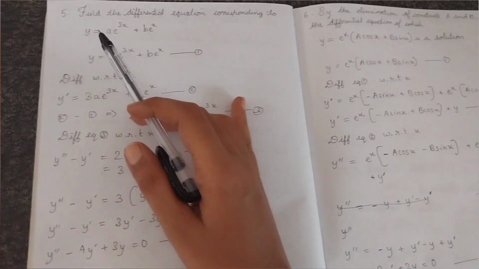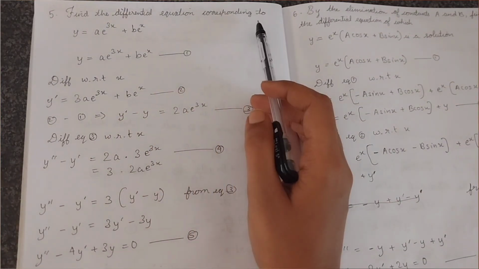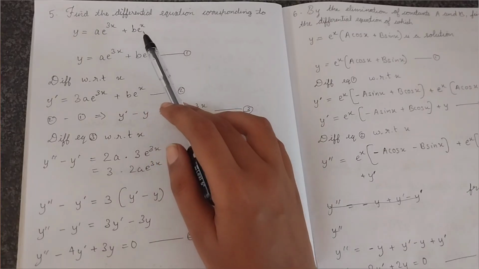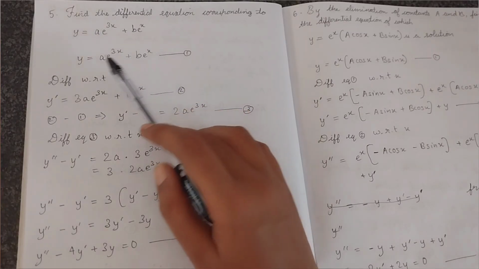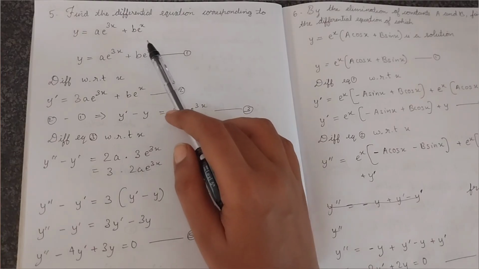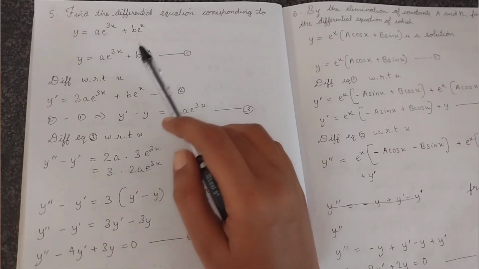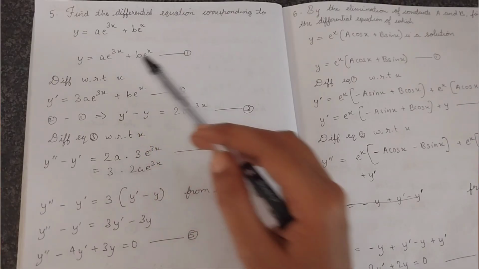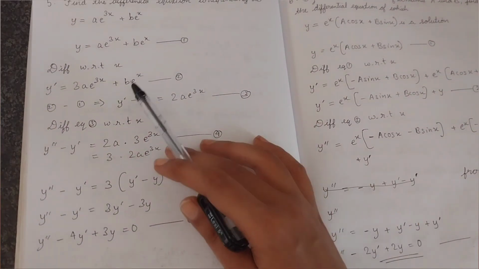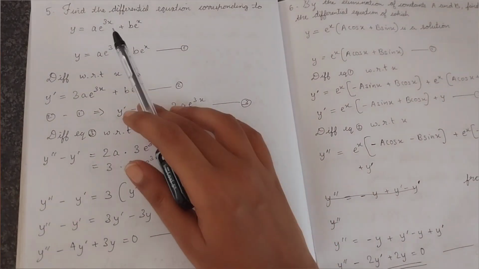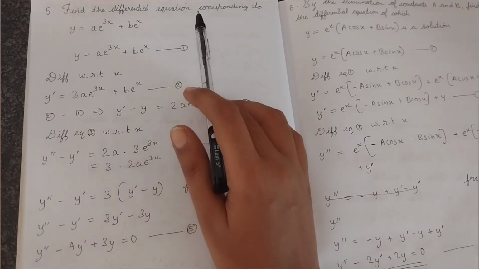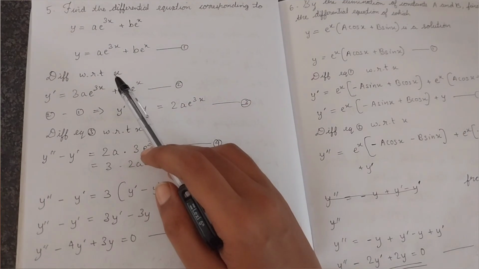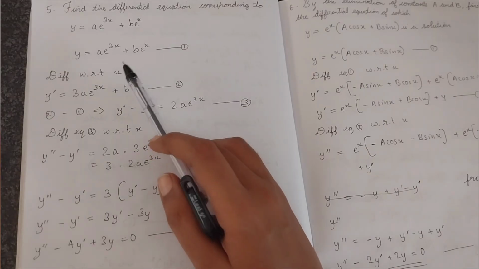Next, the fifth question is, find the differential equation corresponding to y is equal to a e raised to 3x plus b e raised to x. Here we have two arbitrary constants, so we have to differentiate twice. Now y is this, this is the first equation. Now differentiate this equation with respect to x. Our question was to find the differential equation corresponding to this solution. So first we have to differentiate it with respect to x.